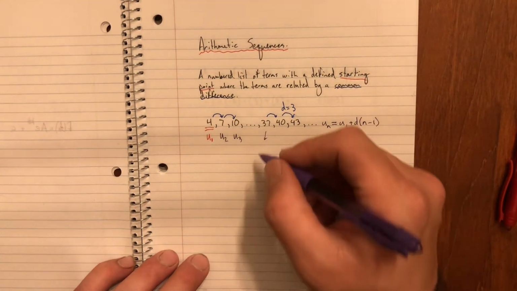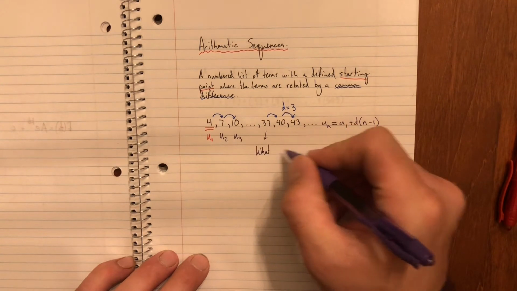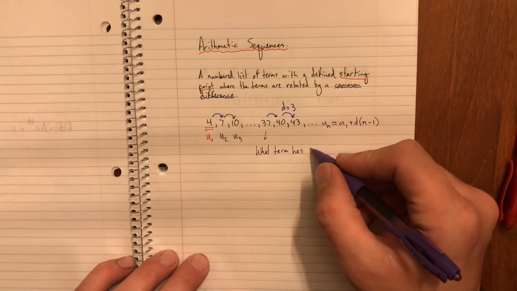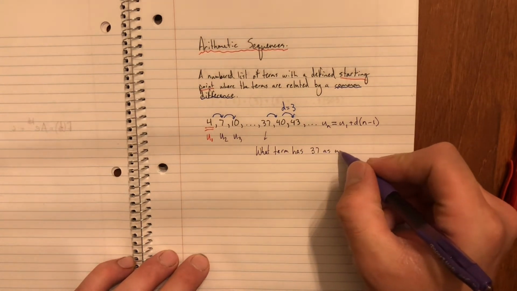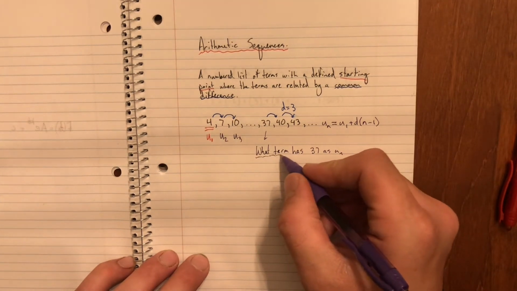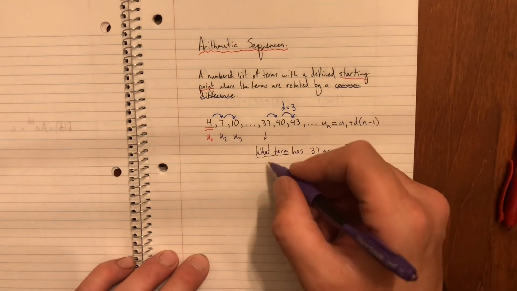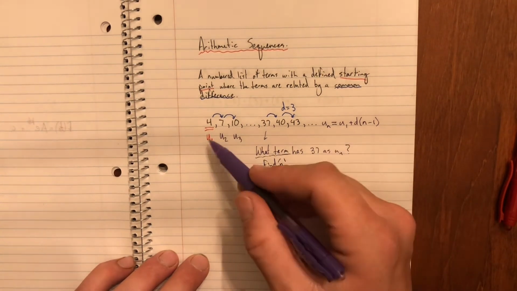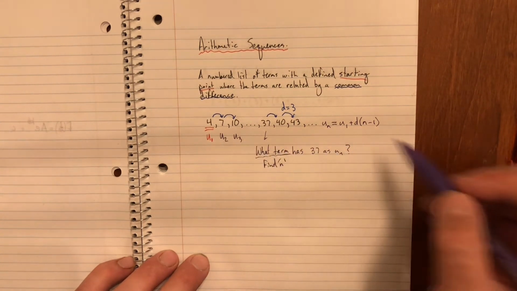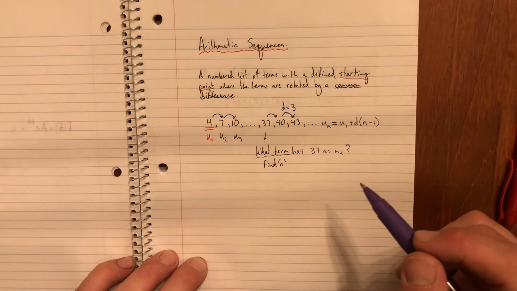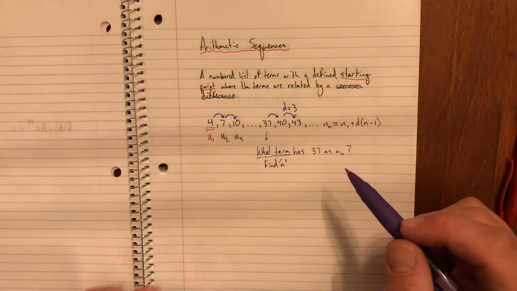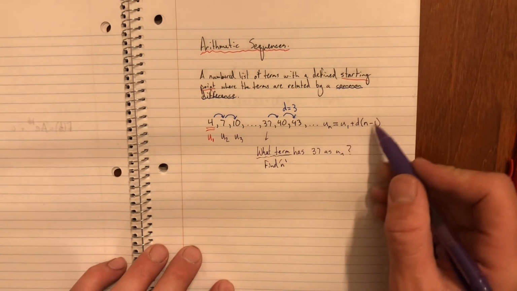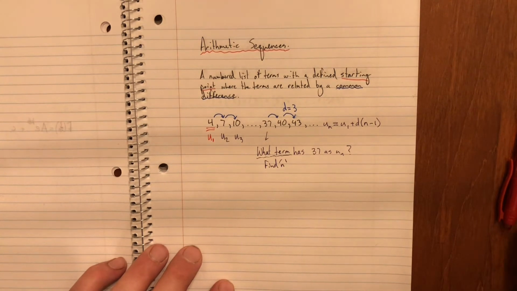Now, the way that we find out what term has 37 as Un: when you're wondering what term something is, you're talking about finding n. And that means find n if it's the first, second, third, or whatever term. Now, a lot of times you're going to want to just go ahead and use logic and start counting up by 3s. And I'm going to strongly suggest that you don't do that, as you can do this much more quickly by starting with your general term, substituting and doing a little bit of quick algebra.